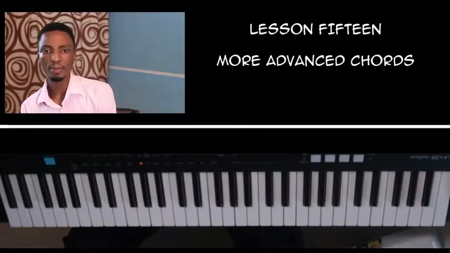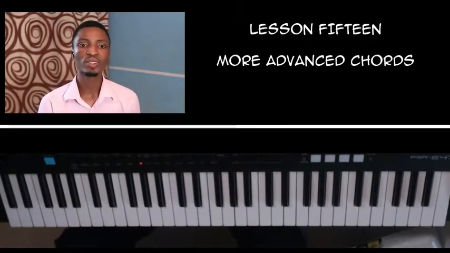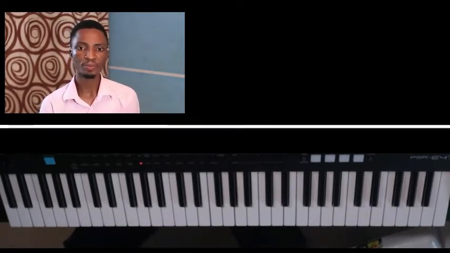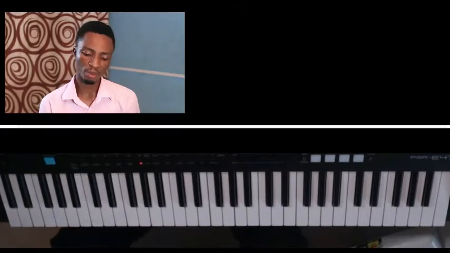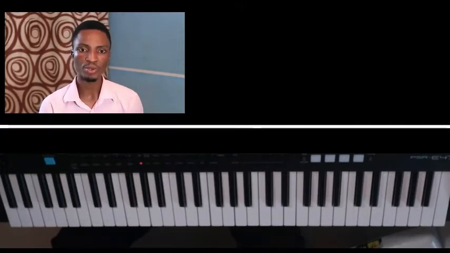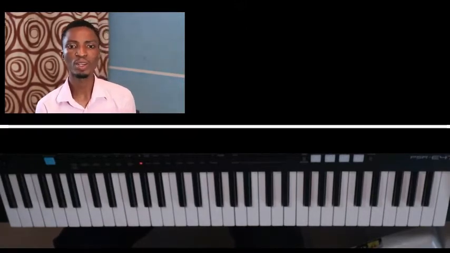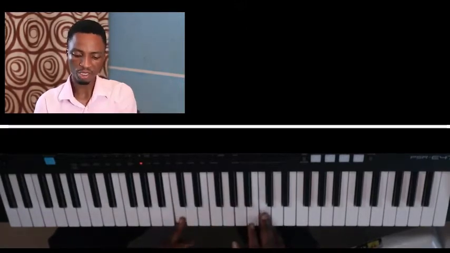To lesson 15, more advanced chords. In our last lesson we studied some advanced chords. If you observed well, you would recall that the maximum number of notes that we used in building any of those chords was 4, and the chords were all built within just an octave.